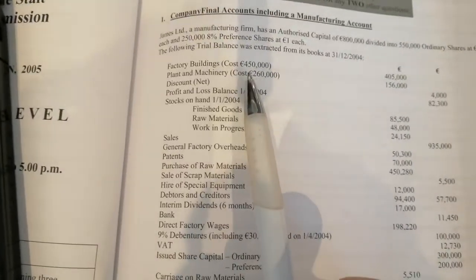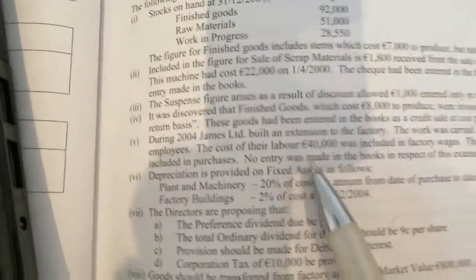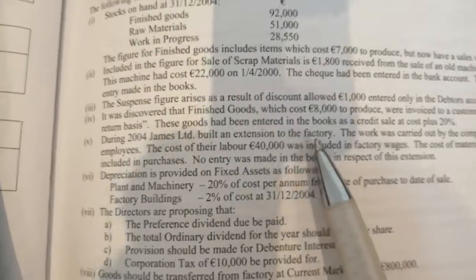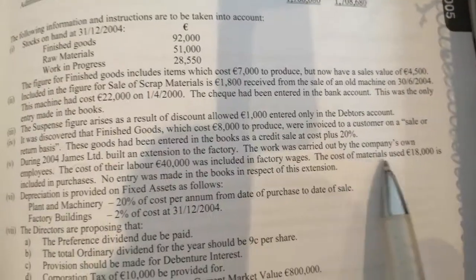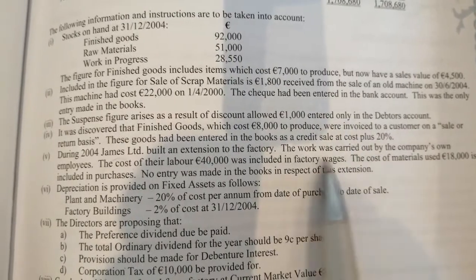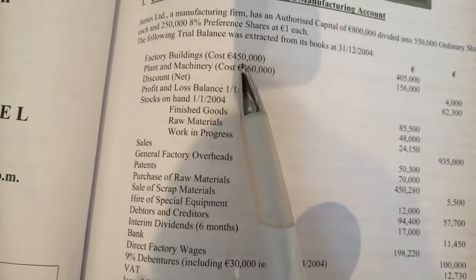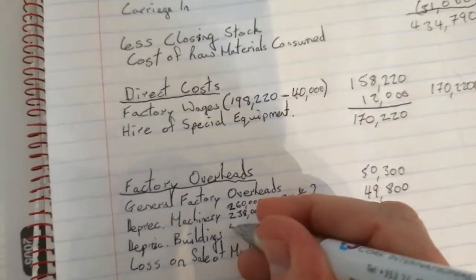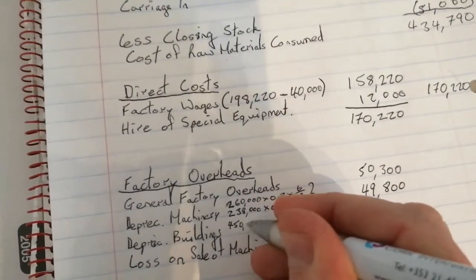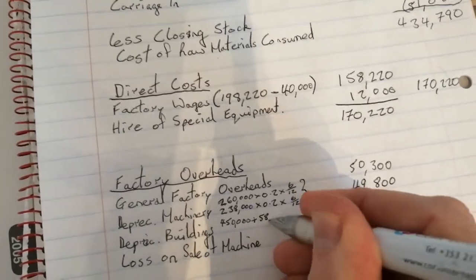So the buildings at cost were 450,000. However, we saw already in this question that they built an extension to the factory, and the work cost 40,000 and materials 18,000. So the extension in total cost 40 plus 18. It cost 58,000. So now your cost has gone up from 450 to, let's just put it in here, 450,000 plus 58,000 for the extension.